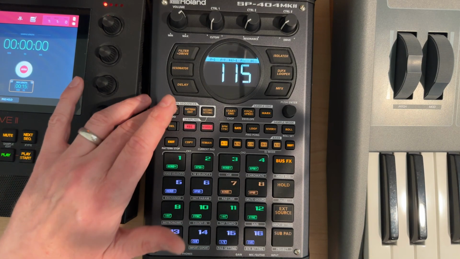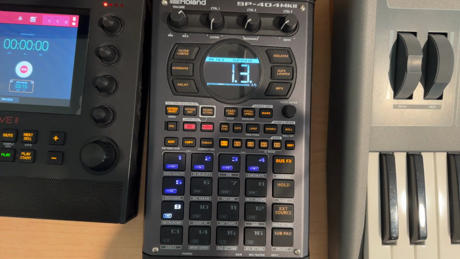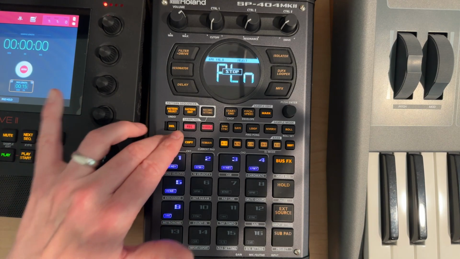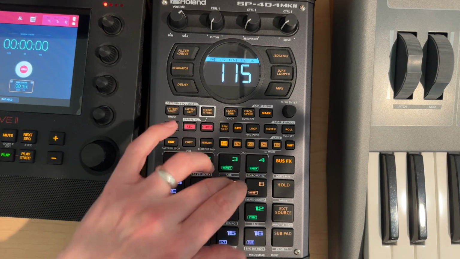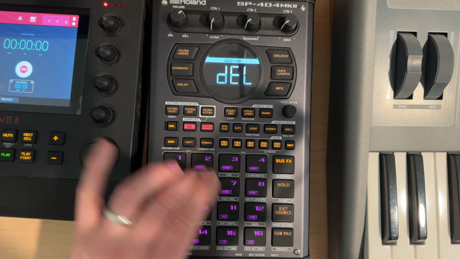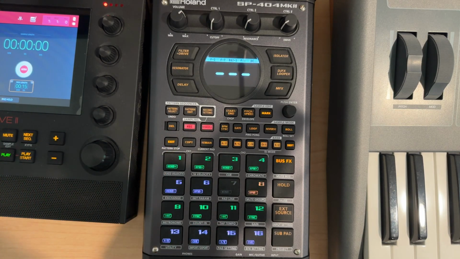So if we play the pattern, it should sound exactly the same. So we got that. And then if we play this, if I turn gate and turn loop on, it should loop forever and sound the same. Sounds good to me.